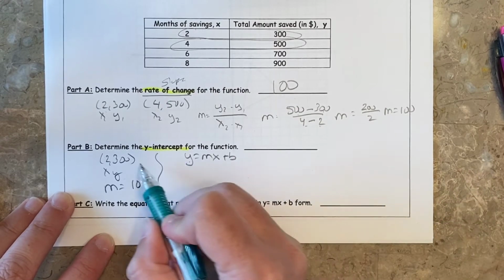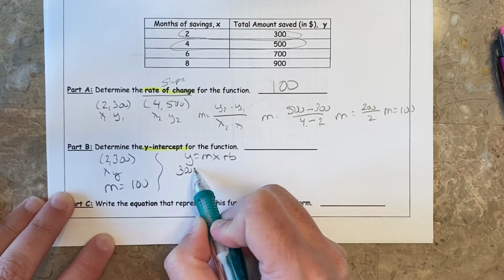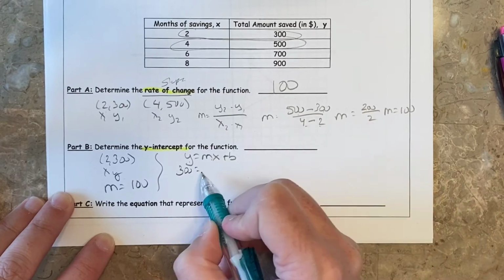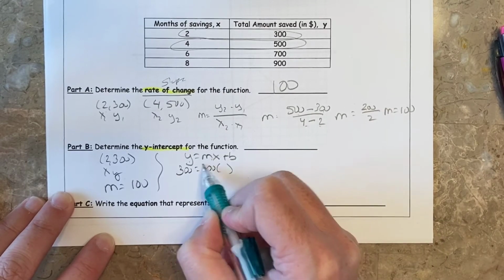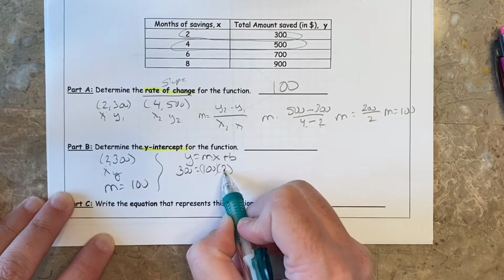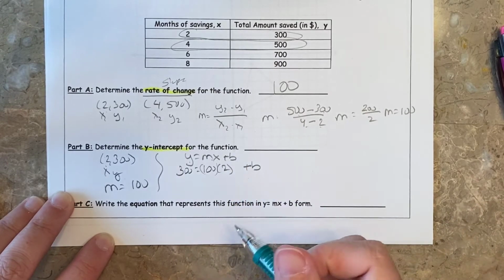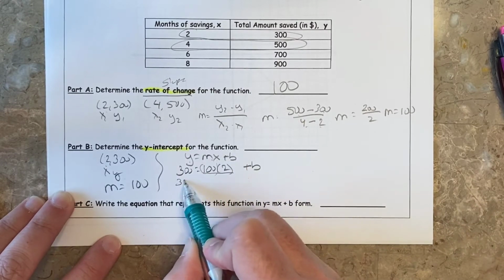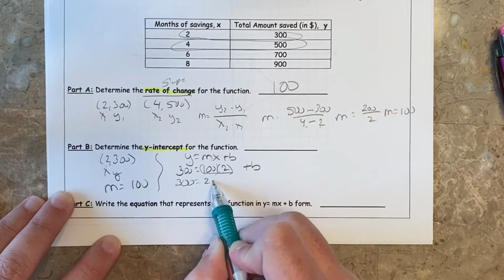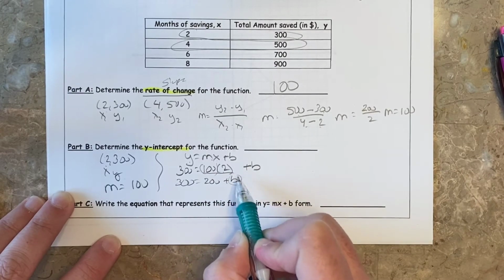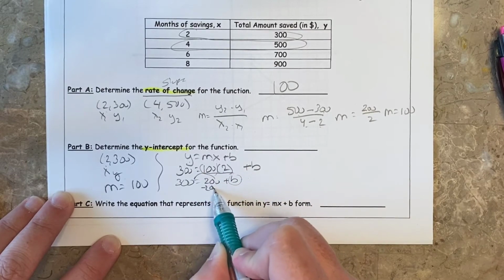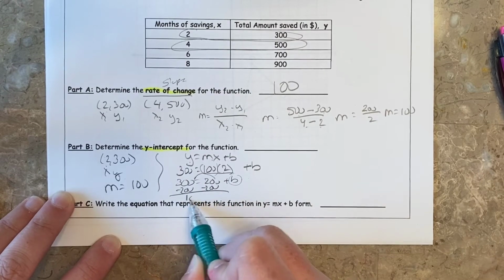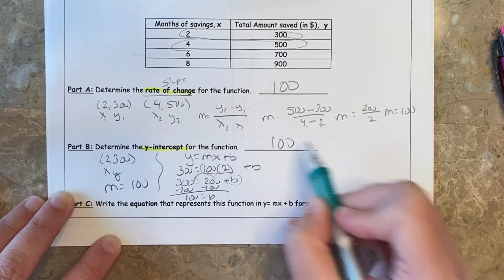So my y value is 300. My slope is what I figured out above, so that's 100. The x is 2, and then we always leave a blank. So remember, you always multiply first, so 100 times 2 is 200, and then I want to get this by itself, so I'm going to move over that constant. So subtract 200, oh, same answer, look at that. So this is also 100.